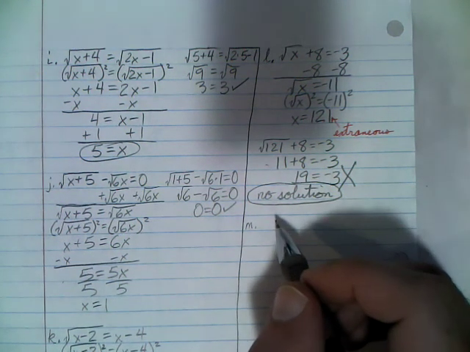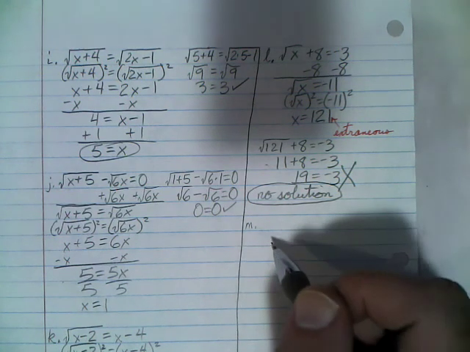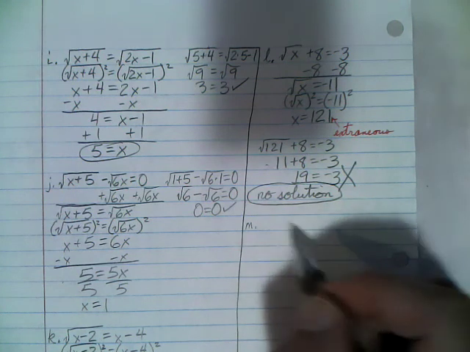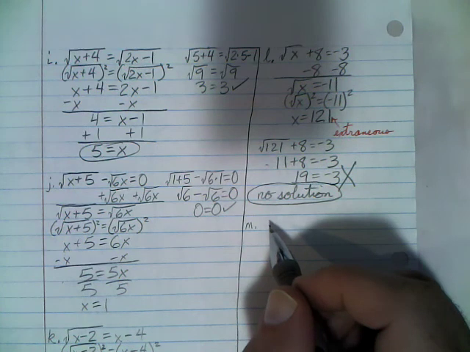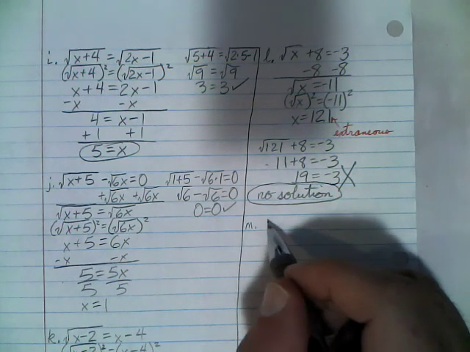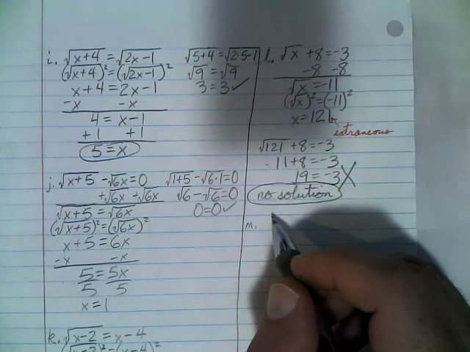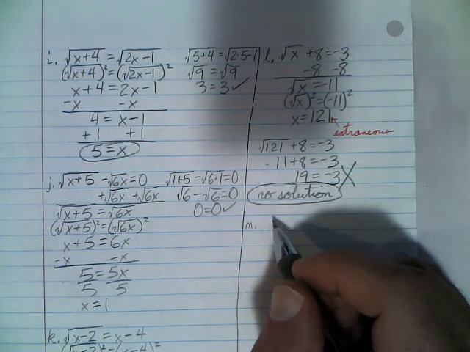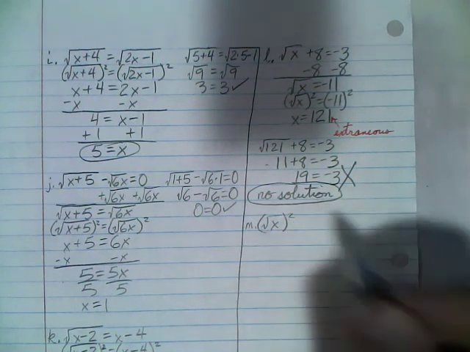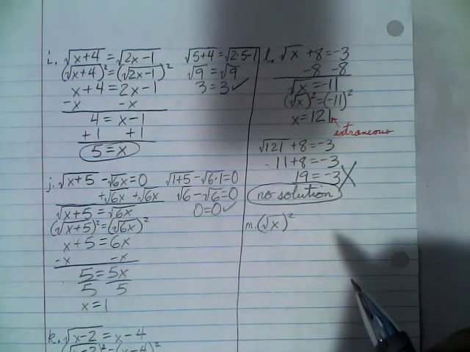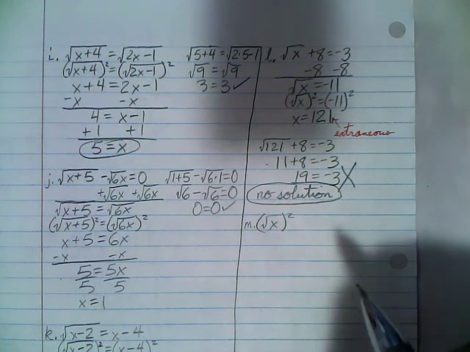All right. So M, we have the figure that they have written there. So we've got some areas. Our first area, the breakfast nook itself, is the square root of x squared, since each side is the length of the square root of x.